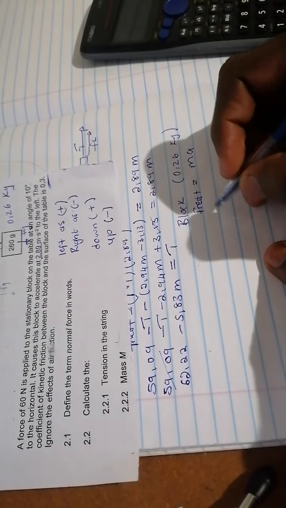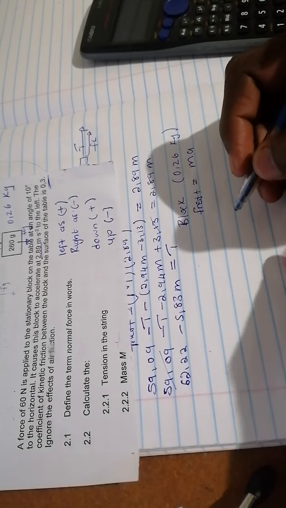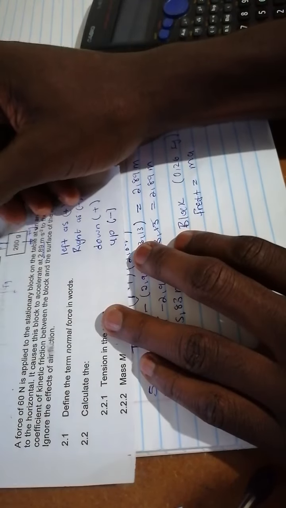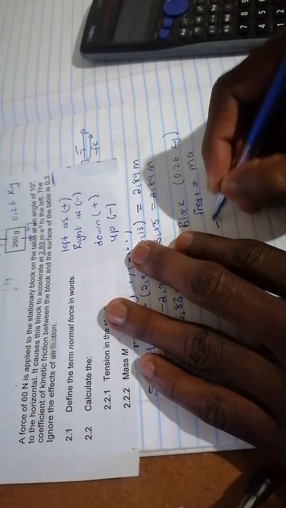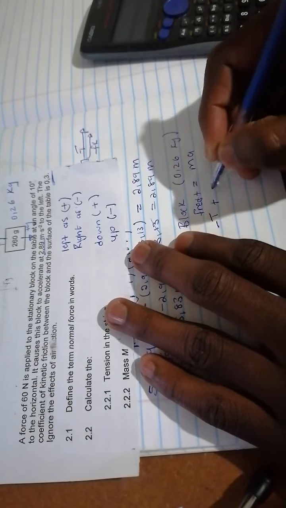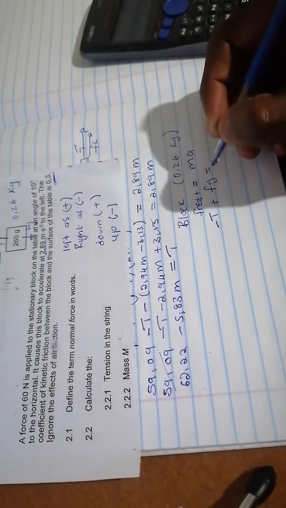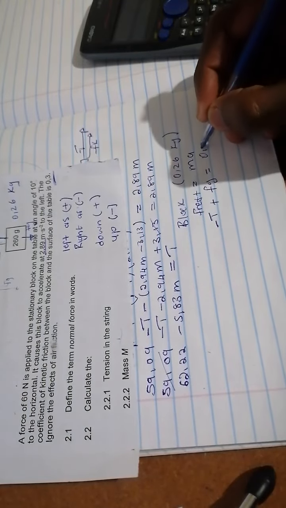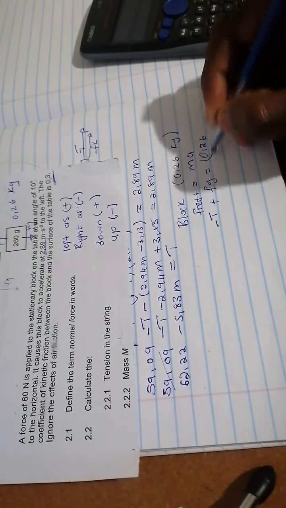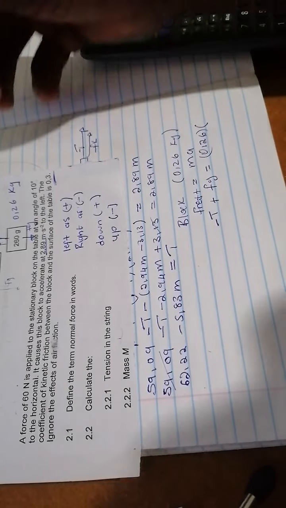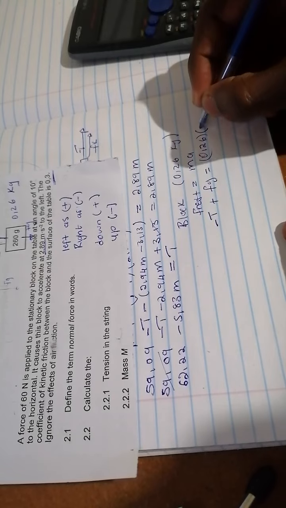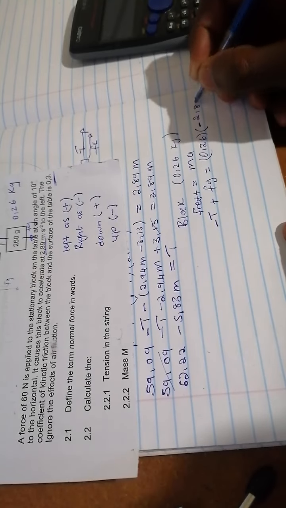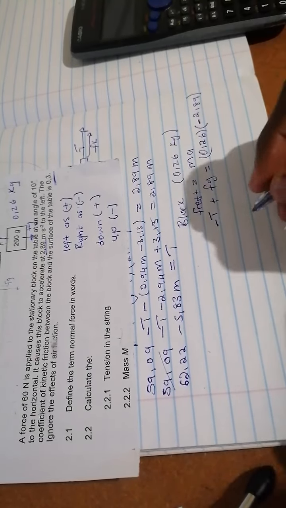So we have our tension. Upwards arrow is going to be negative, so minus tension. We're going to have minus tension plus Fg is equal to 0.26 times, because it's accelerating upwards, negative 2.89, right?